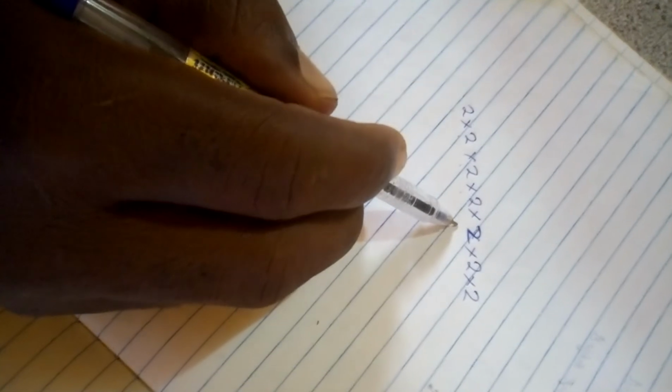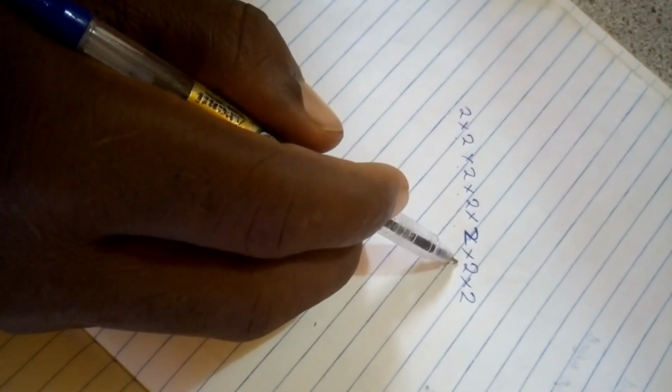I'll tell you. That is to say, you multiply 2 times 2 times 2 times 2 times 2 times 2 times 2, seven places. Now let's see. 2 times 2 is 4. 4 times 2 is 8. 8 times 2 is 16. 16 times 2 is 32. 32 times 2 is 64. And 64 times 2 is 128. That's how we got what you are seeing here now.